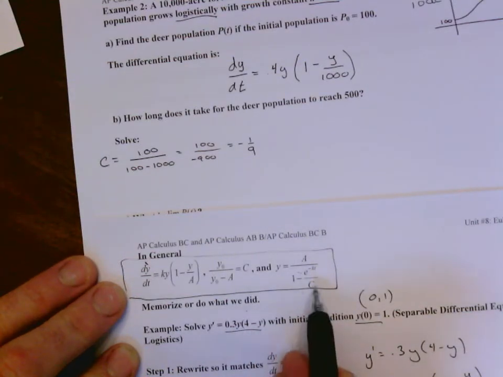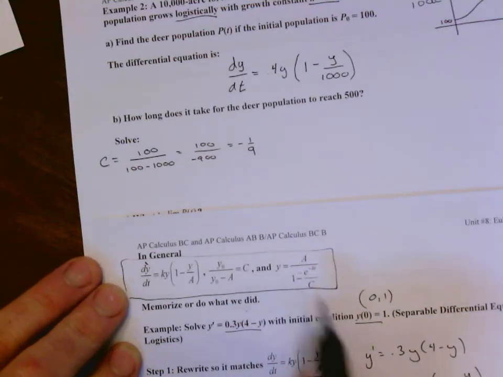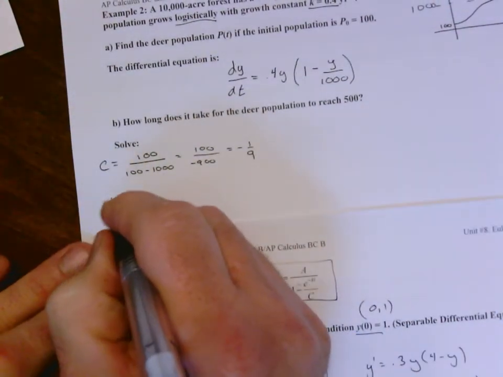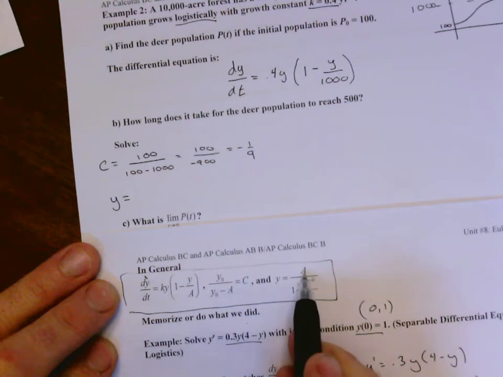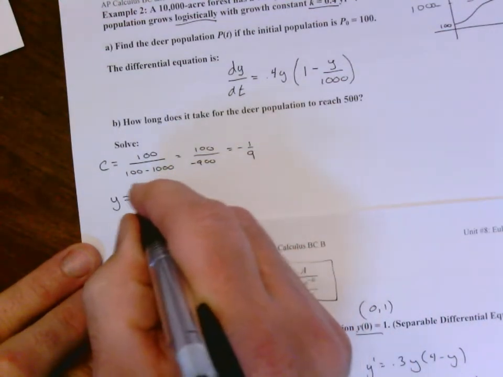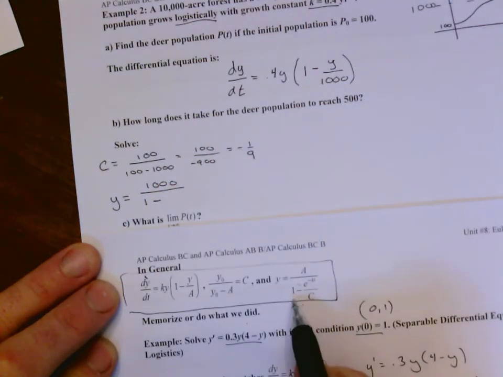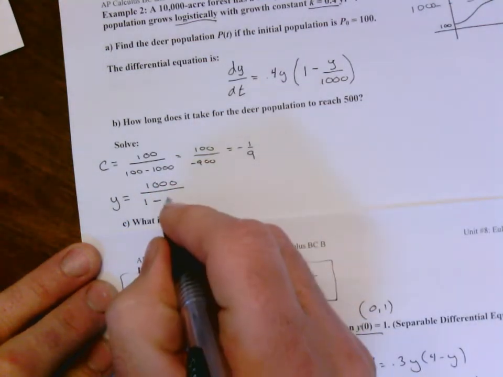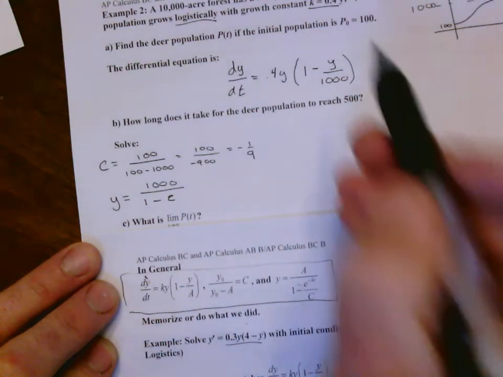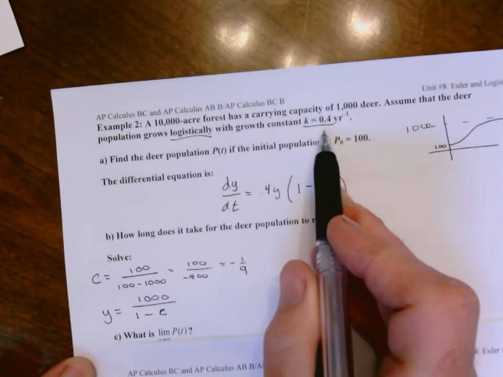Now we can plug it into this equation. So I have y is equal to a, which is the carrying capacity of 1,000, all over 1 minus e to the negative k. Did I determine what k is? It's 0.4.